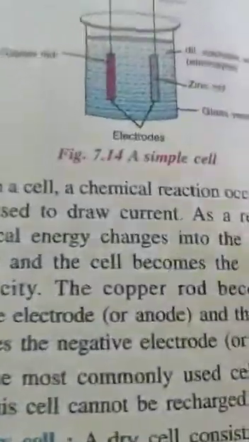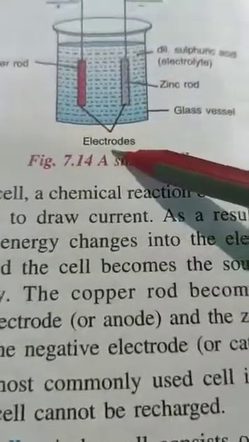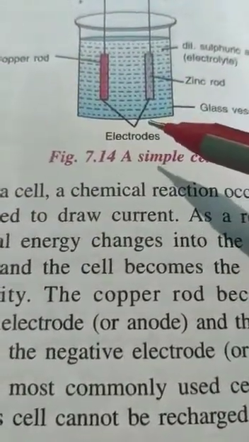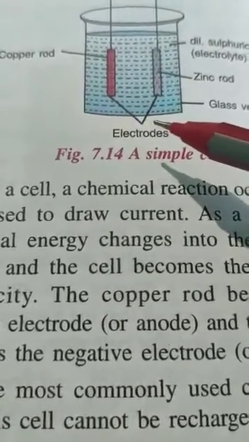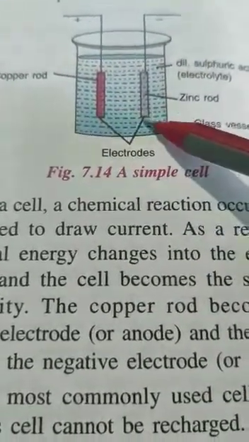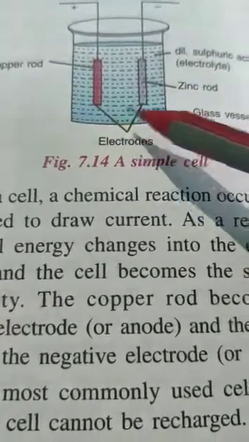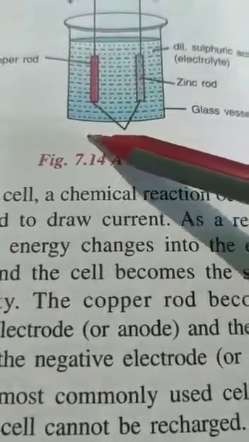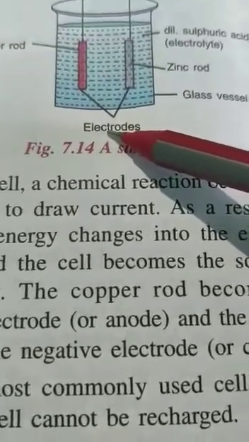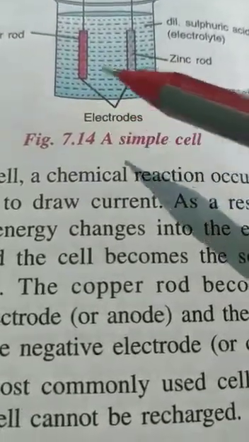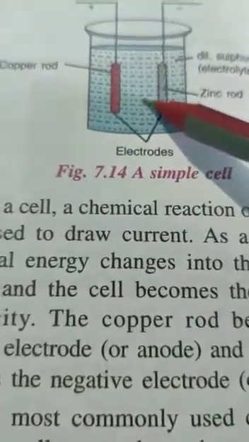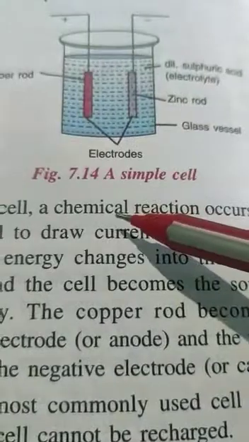A simple cell, you can see this picture. It is a simple cell picture. An electric cell is the most common source of electricity. A cell consists of a vessel or container with two metal rods called the electrodes and a chemical substance either in the form of a solution or paste. This chemical substance is called the electrolyte.